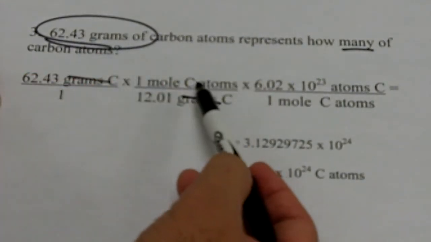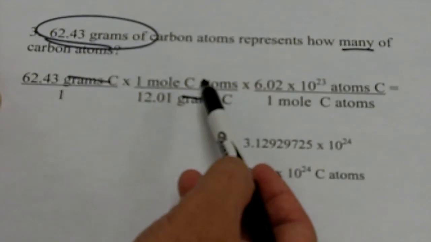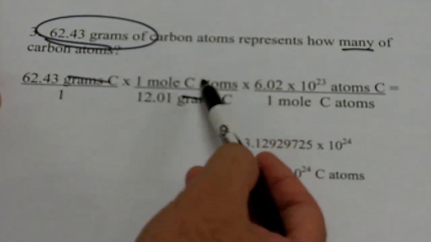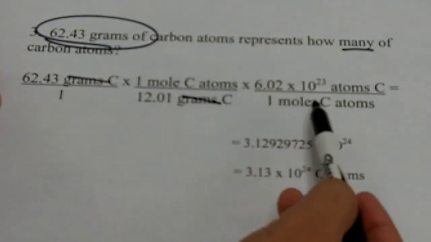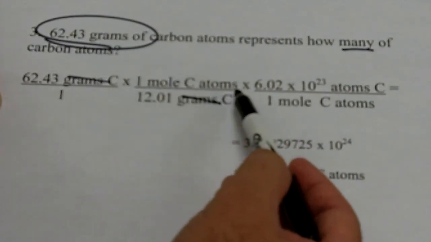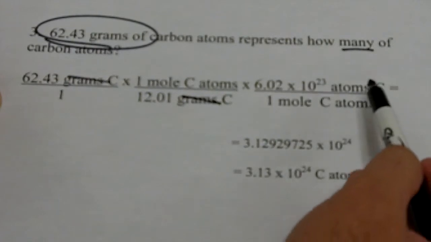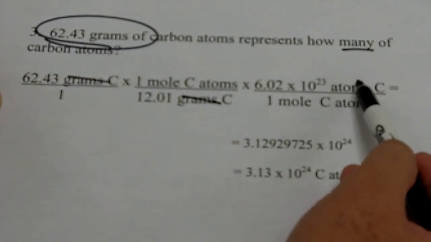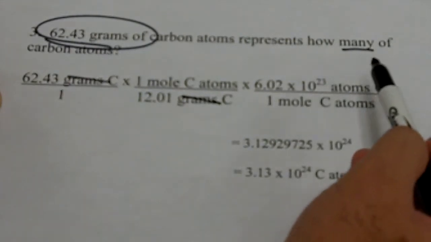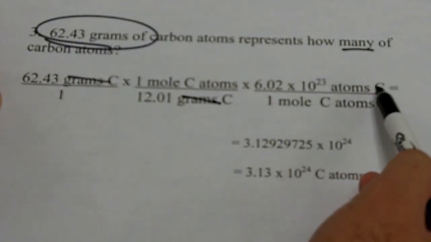And I'm going to ask myself, is that what I'm looking for? Am I looking for moles of carbon atoms? No. So the remedy, if I say no, is to keep going. Whatever unit is there is going to go right here. So if I have mole of carbon atoms here, I'm going to put mole of carbon atoms here. And whatever unit I want is going to go right there. I want to know atoms of carbon, the actual number of atoms of carbon.